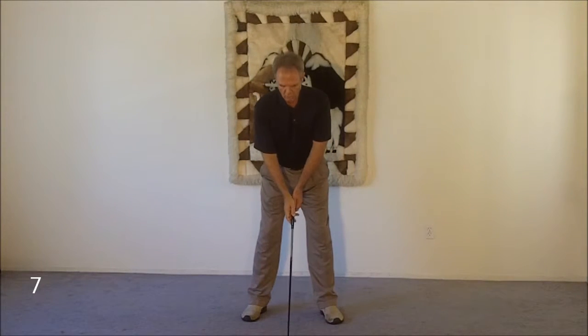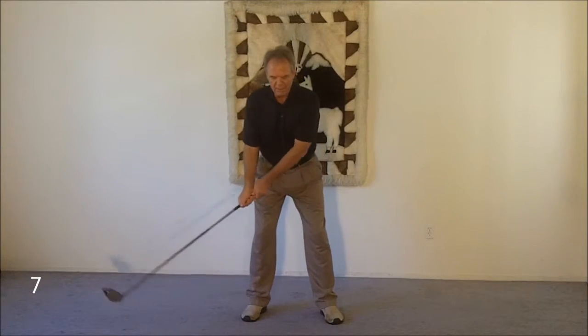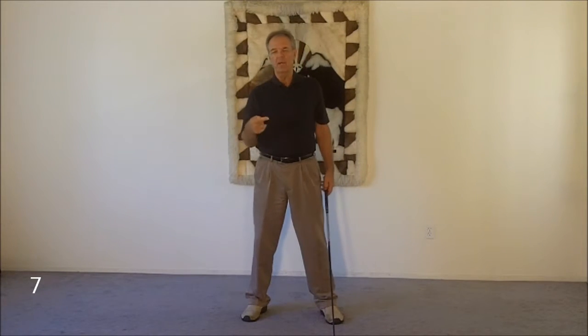Okay, so your grip pressure increases on the way back. You start off with one grip pressure, but you get tight as you go back. This is a reflex. It has nothing to do with your conscious thinking. You're not consciously trying to do that, but it is a power leak for you, and we will eventually get into how to fix that and stop that from happening.